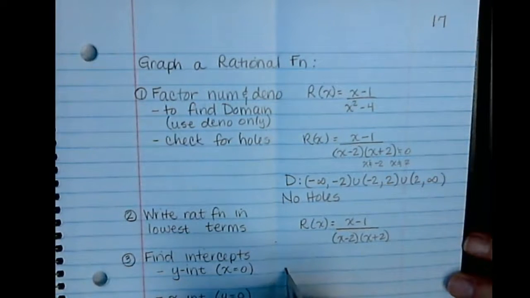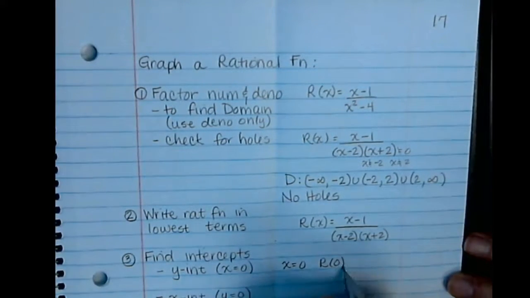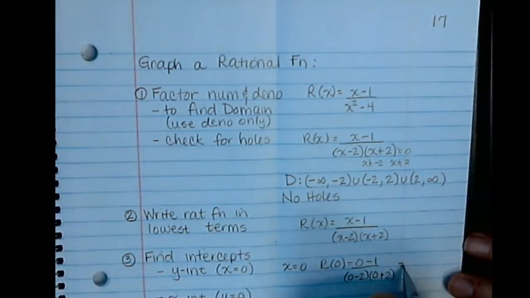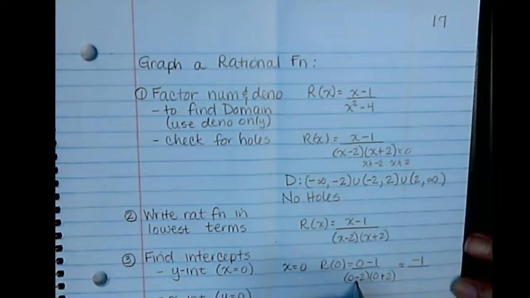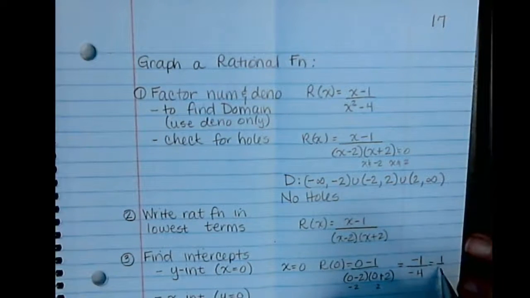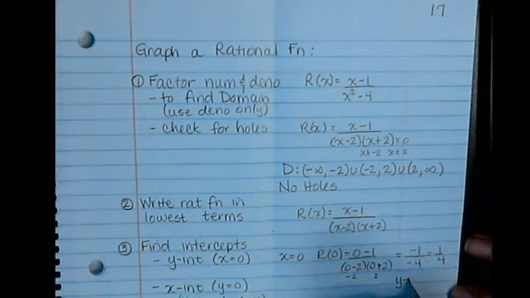For the y-intercept, let's let x equal 0. So r of 0 is 0 minus 1 over, at the bottom, 0 minus 2, 0 plus 2. At the top I get negative 1. At the bottom I get negative 2 times 2, which is negative 4. So my answer is 1/4. That means we have found the y-intercept is the point 0, 1/4.